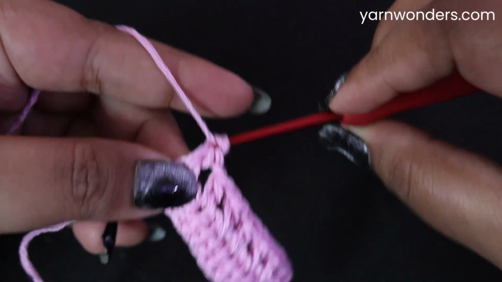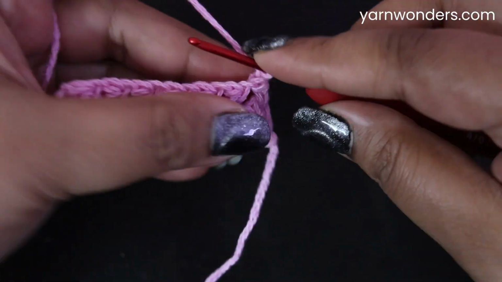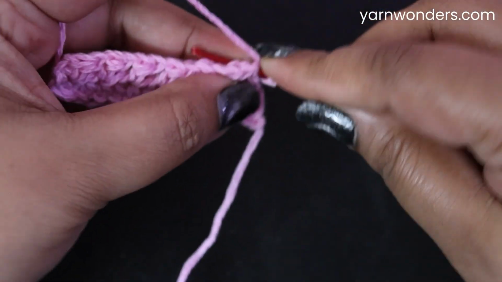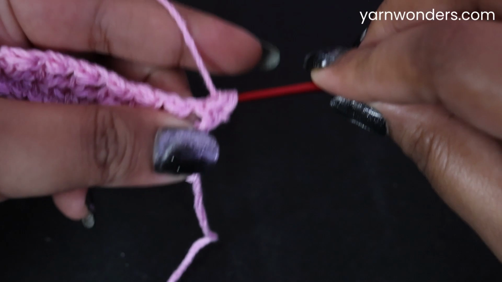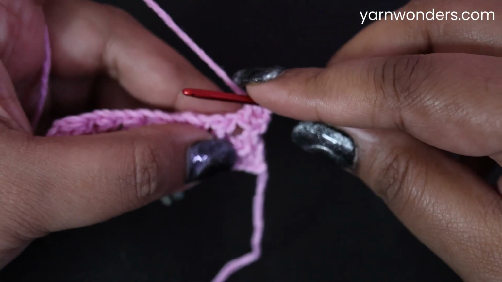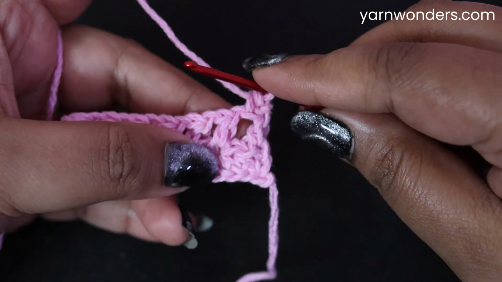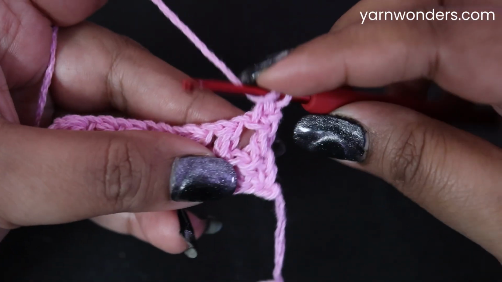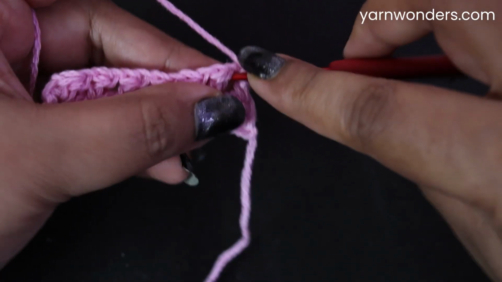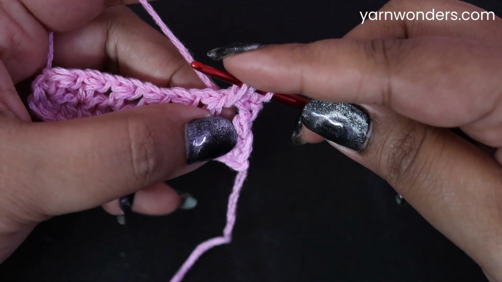Now chain one, turn your work, into the very first stitch you are going to make one half double crochet. Now for the next stitch, which is the feather stitch, you are going to yarn over, insert into the chain one space, pull up a loop.